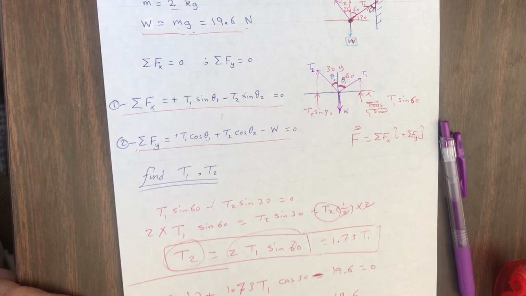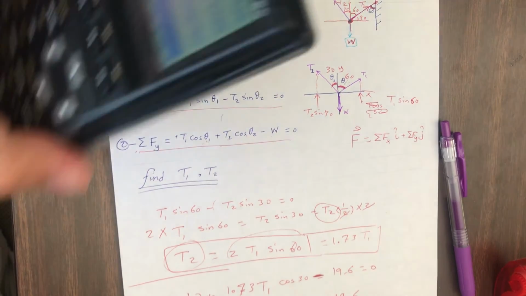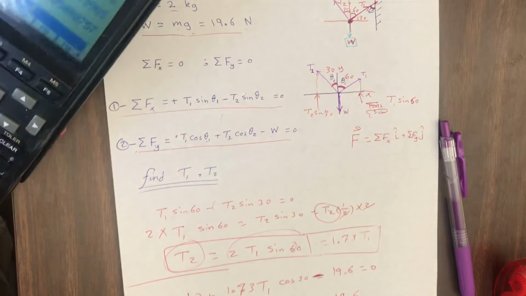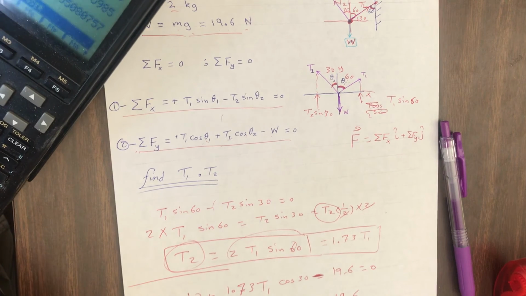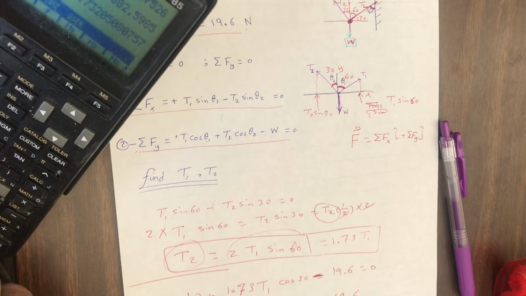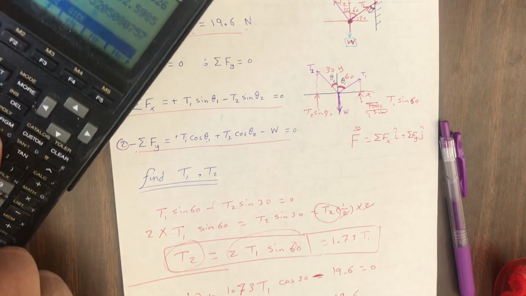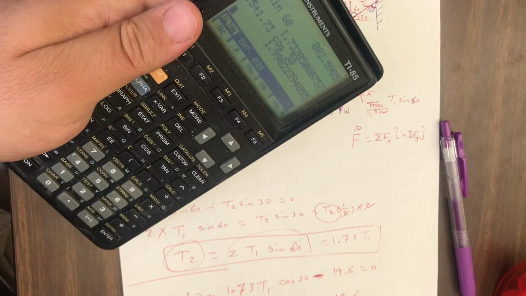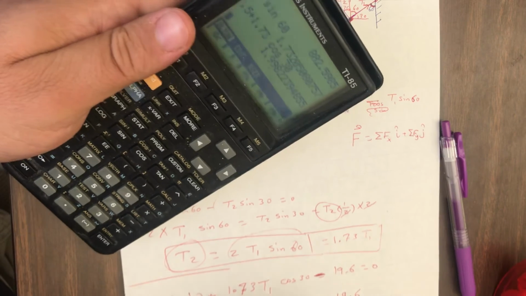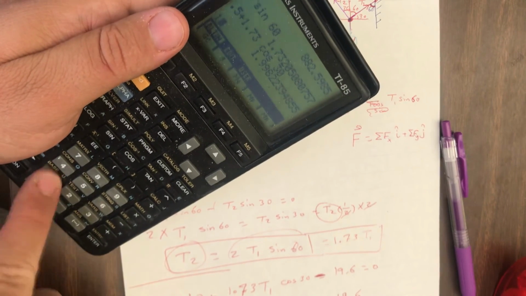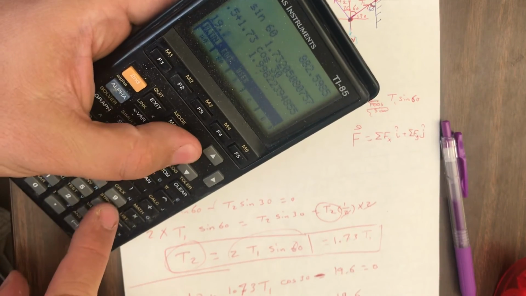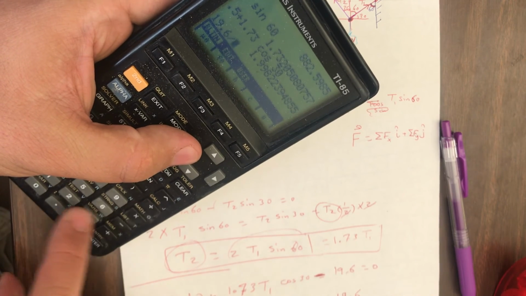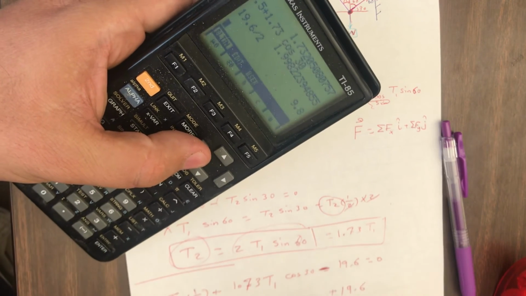Then T1 is equal to 19.6 over 0.5 plus 1.73 cosine 30, which is almost 2. So 19.6 over 2.